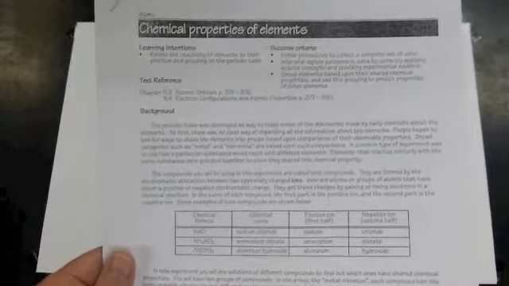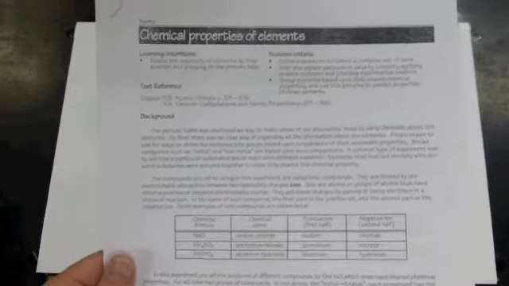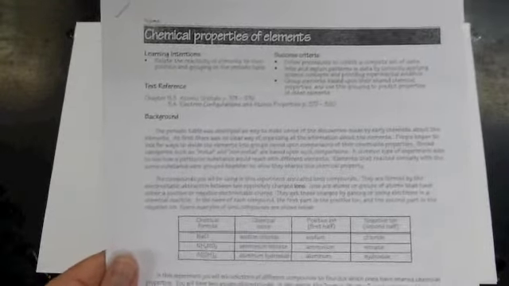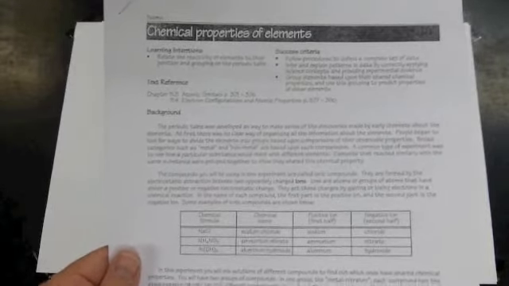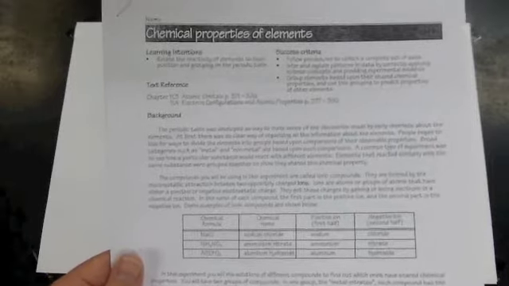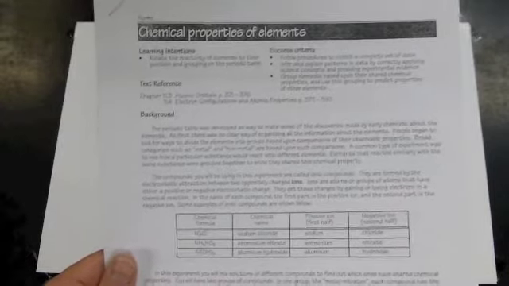In the early days before the discovery of the electron and the nucleus, chemists were trying to find a way to organize what was known about the elements, and the periodic table is the result of their work in that area. So we're going to be working with a type of compound called an ionic compound.